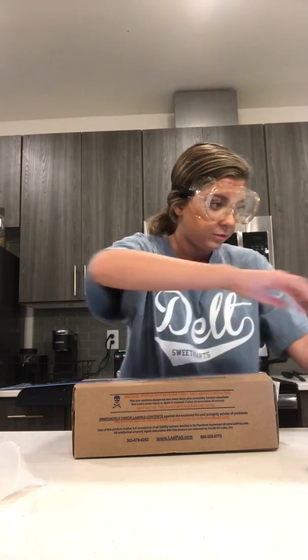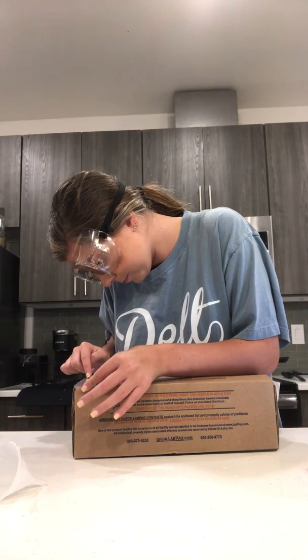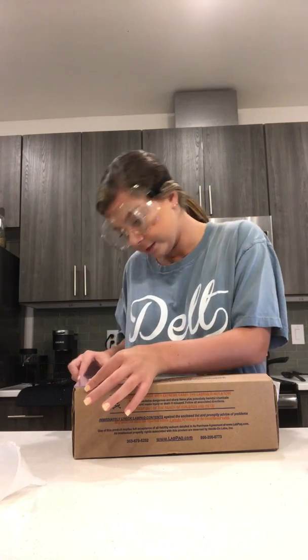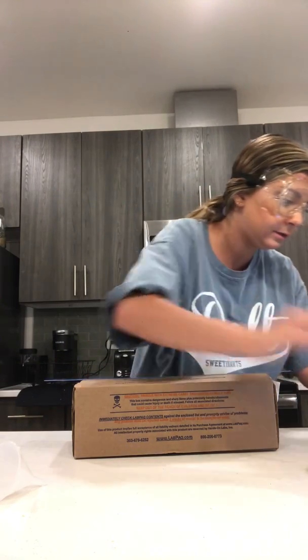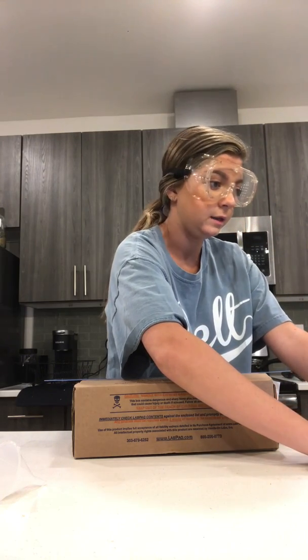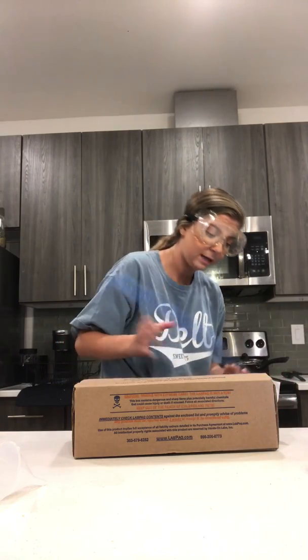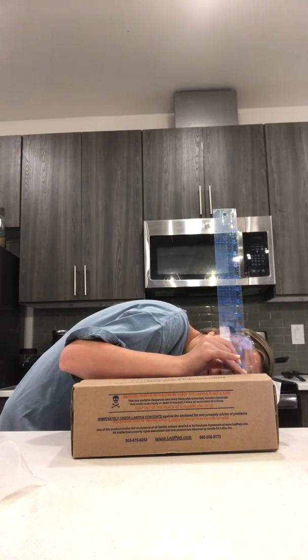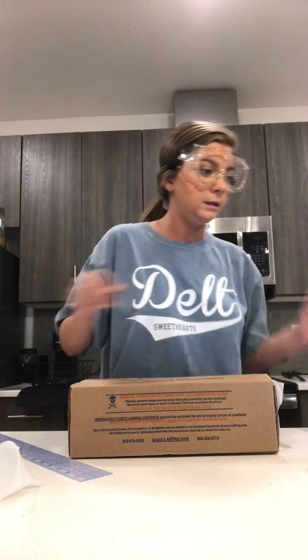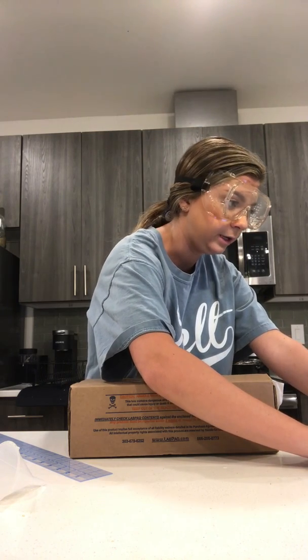And so now I'm going to measure my width, which is coming out to 16.3 centimeters. And my estimated digit would be 3, and then my number of significant figures would also be 3. So now I'm going to measure my height, which is 10.2 centimeters. And so my estimated digit would be 2, and then my number of significant figures would be 3.